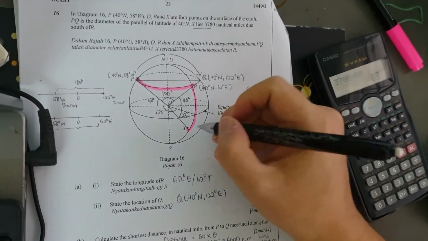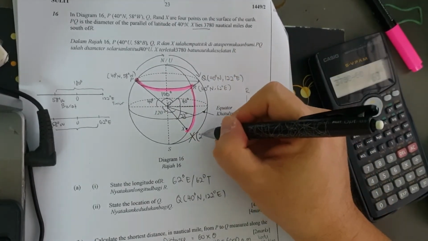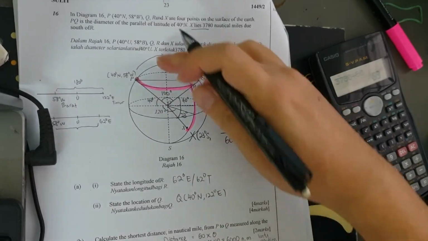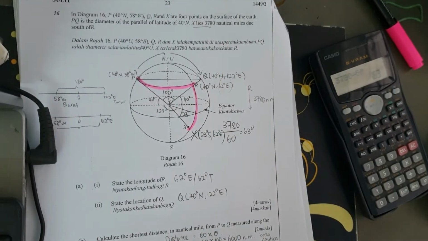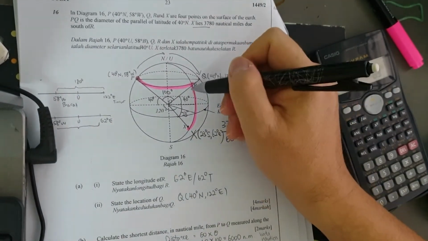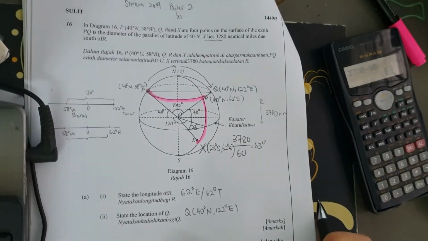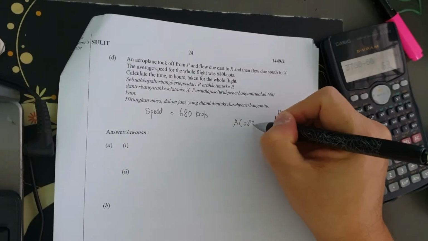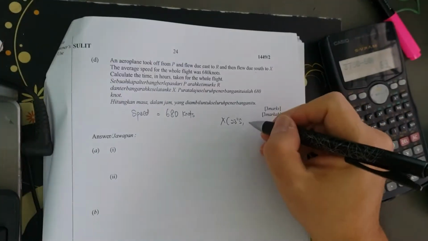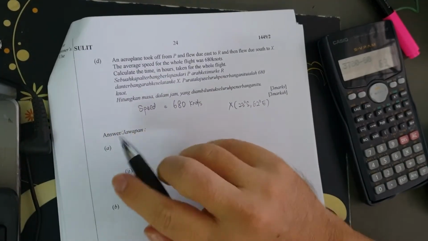So what I can know is that this X is 23 degrees south, and then it's 62 degrees east. Because it's 23, you have to minus the 40 from R. So it's 23 degrees south, 62 degrees east. So I'm going to write it over here. The X is 23 degrees south, 62 degrees east. Okay, good.